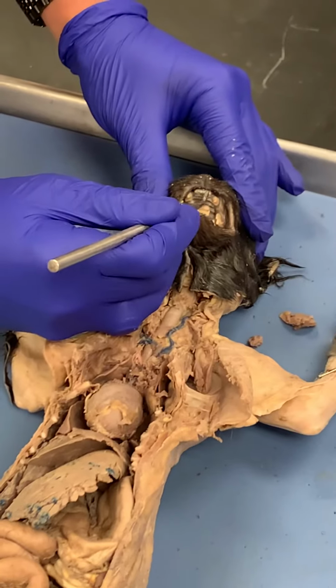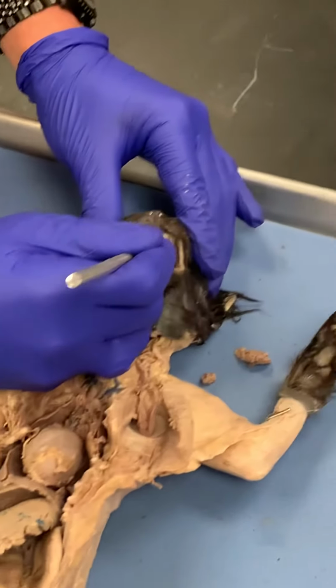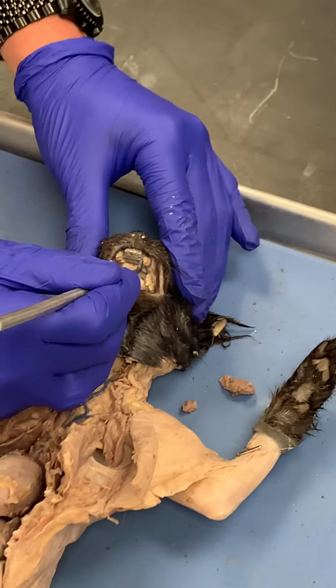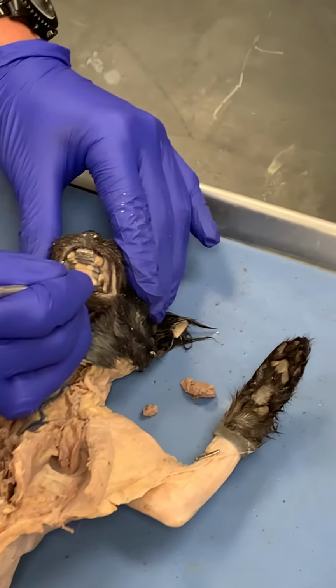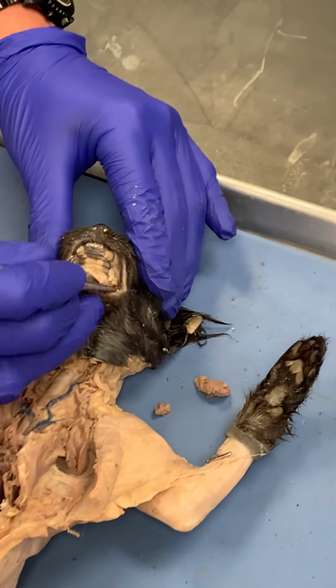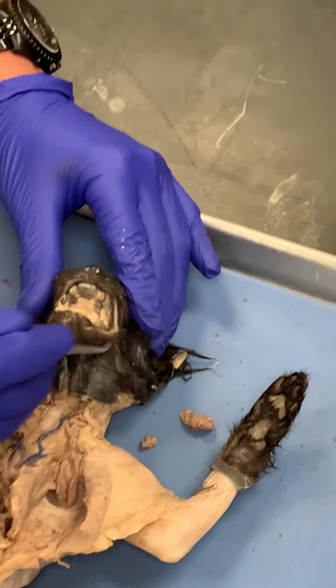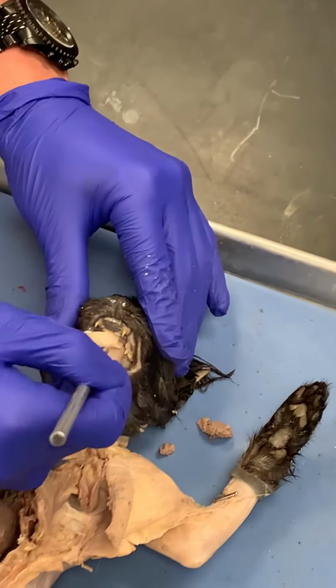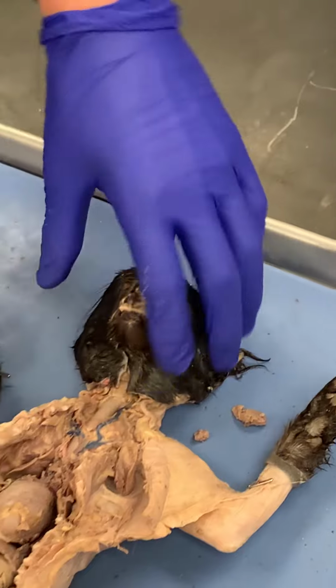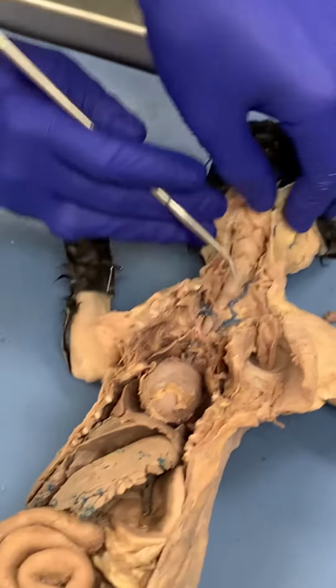We have the incisors here in the front, and then the canines here. After the canines, you have the premolars, and then the molars are on the back, so back here. And then you can also see the tongue. So, tongue here. So let's move down this way.